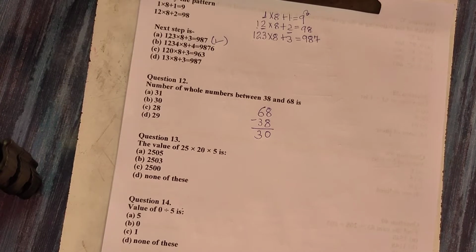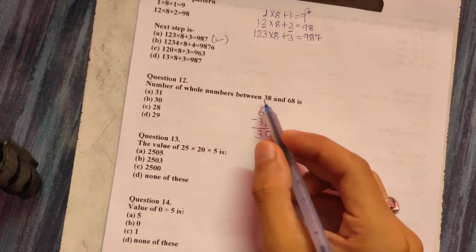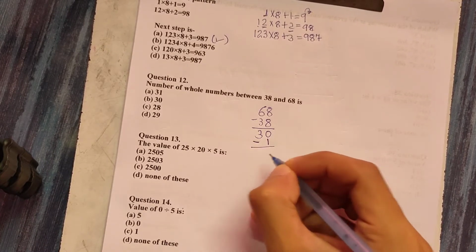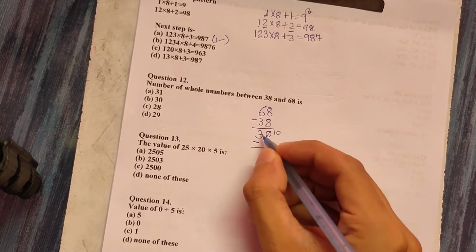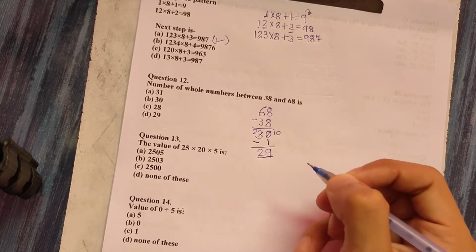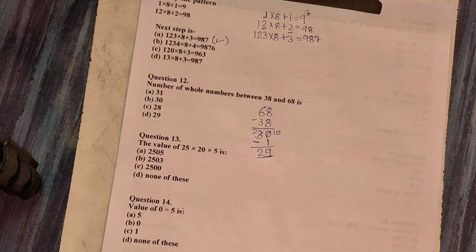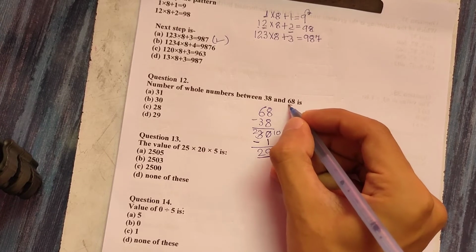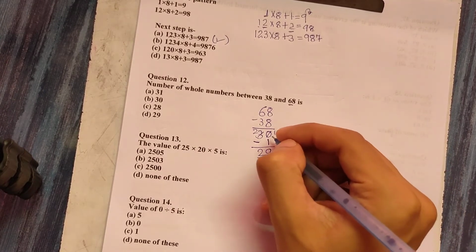The correct one is, after subtracting the initial number from the last number, we have to again subtract one more. So this becomes 10, this becomes 2. 10 minus 1 is 9 and 2 as it is, that is 29. So there are a total of 29 numbers in between 38 and 68. Why has it happened so? Because whenever we are subtracting 38 from 68, it has included the last number also. That is why we got 30.